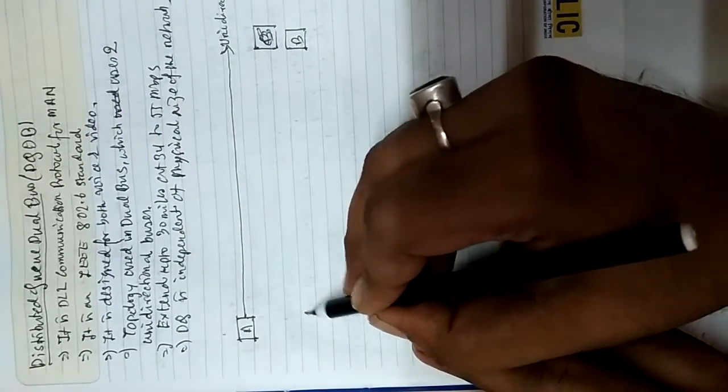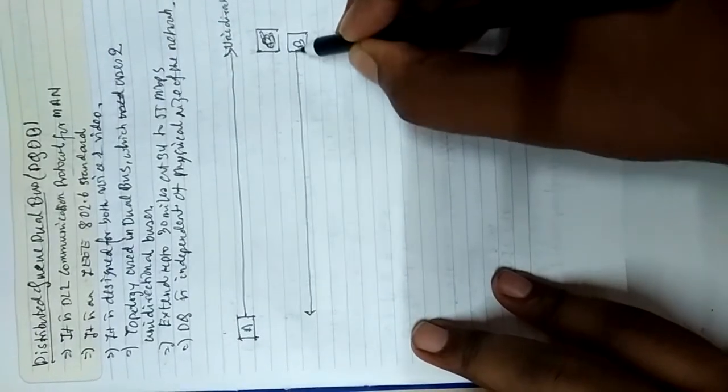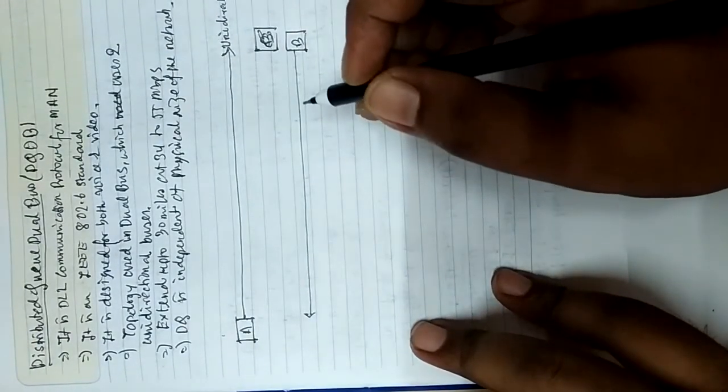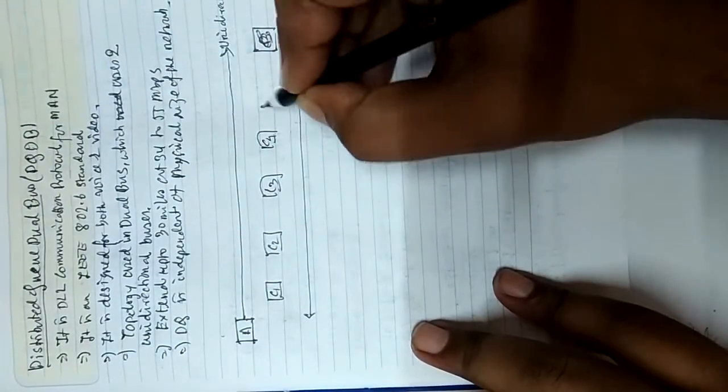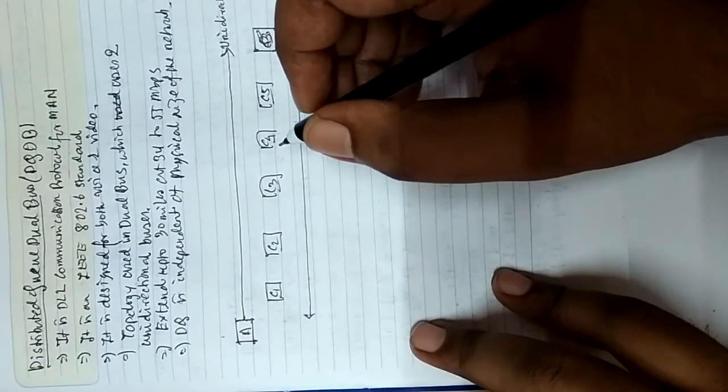Okay, and there is another bus B also. Okay, let us draw it down. And there are some systems. So let us say this is C1, C2, C3, C4, and suppose say C5. Okay, so these are the systems.